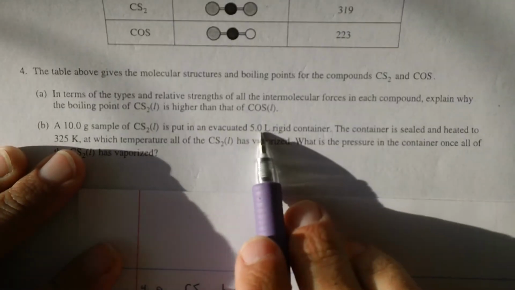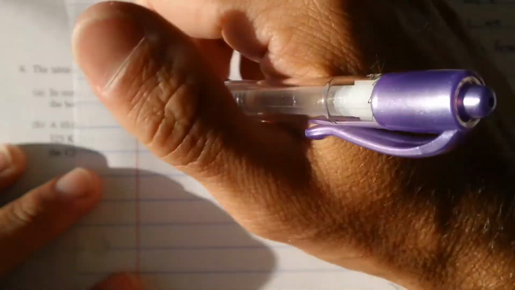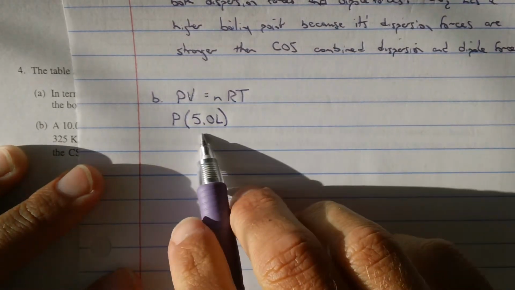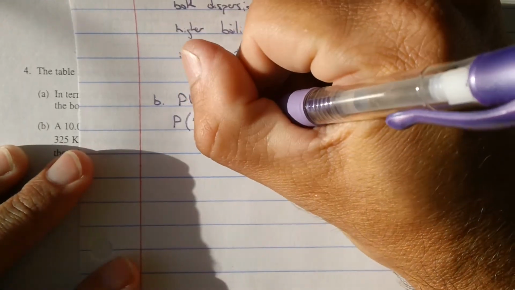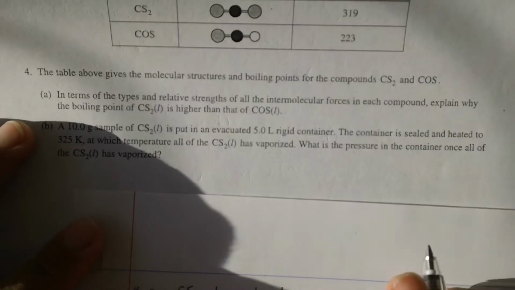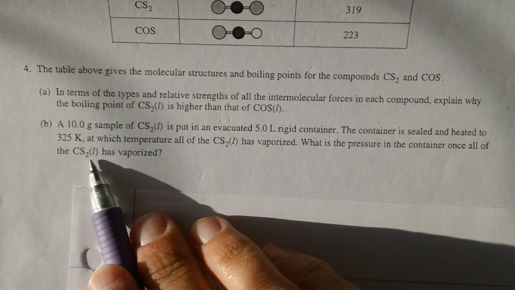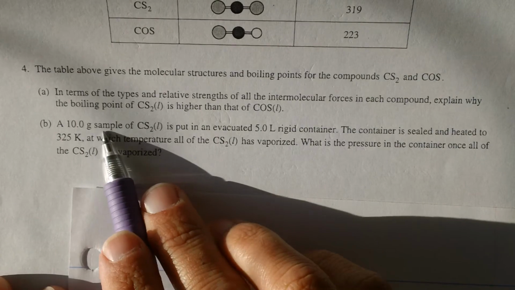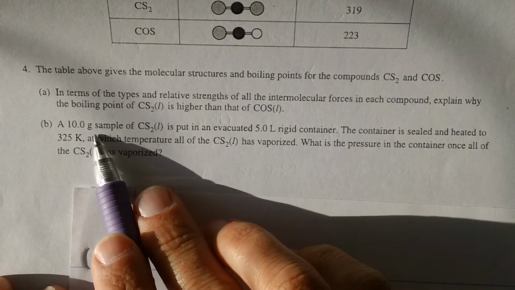They give us a volume, 5.0 liters. If you're a sig fig stickler, that has 2 sig figs. Then we're trying to find the pressure of the CS2, so we have to know the moles of the CS2. They don't give us moles, they give us grams.